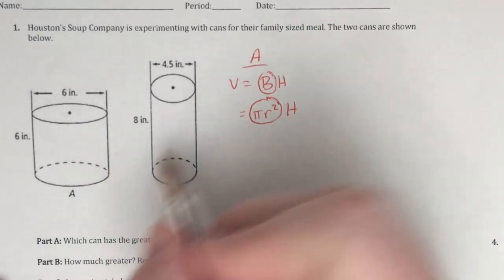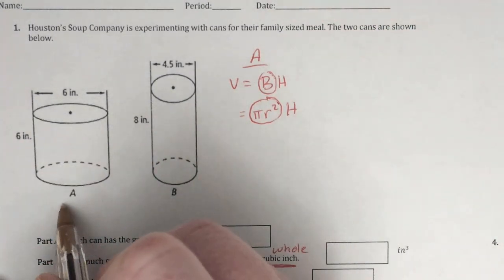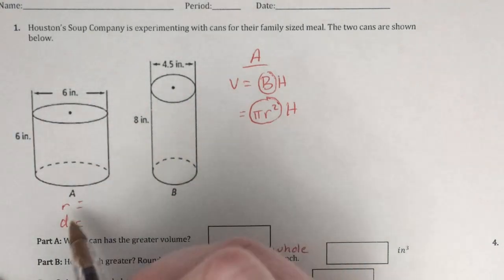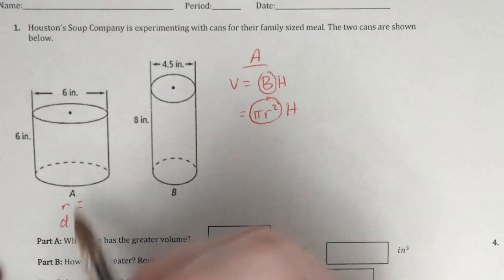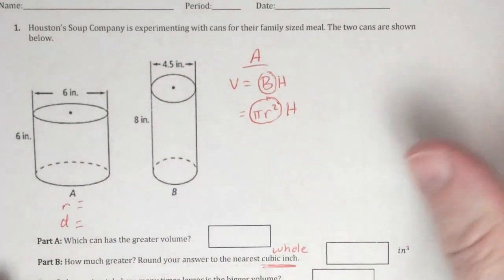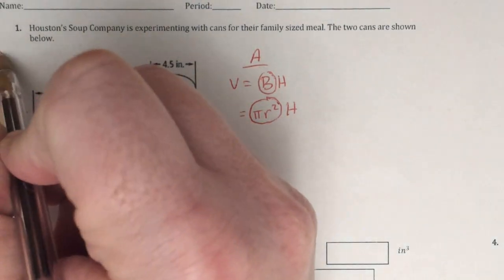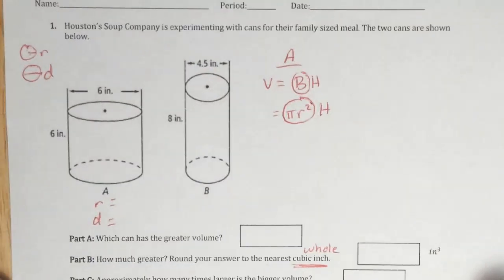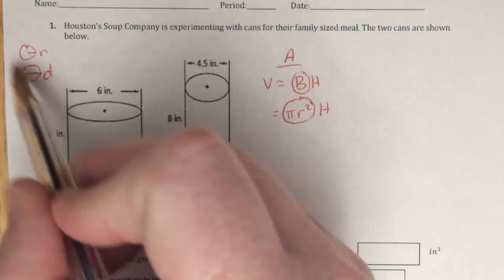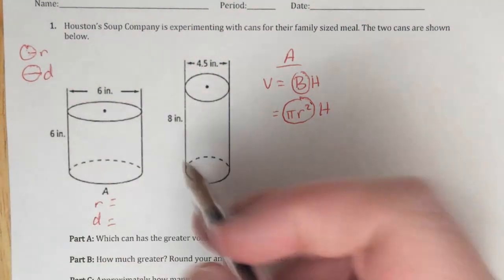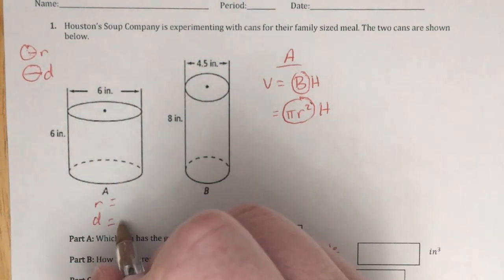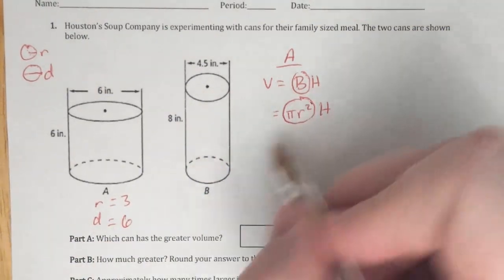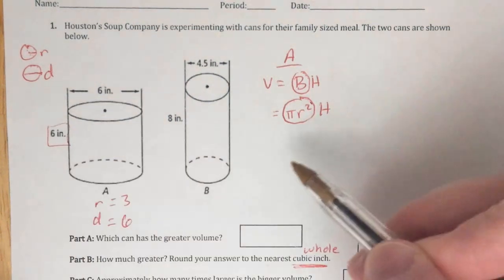So on this one for A, we have radius and diameter. So what's 6 to us? Is that the radius or is that the diameter? If you're having trouble remembering which one is which, radius is halfway across and diameter is all the way across. Oops, that only helps if you can see it. So diameter goes all the way across, radius goes only halfway across. So this one would be the diameter, that's 6. So then what would the radius be? That would be 3.